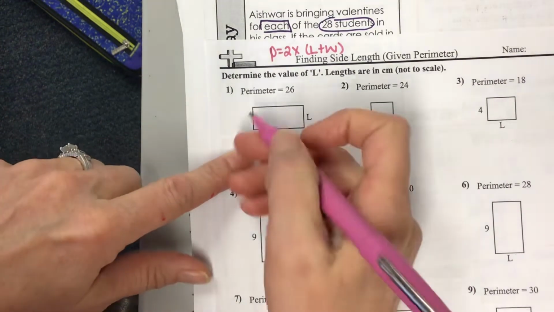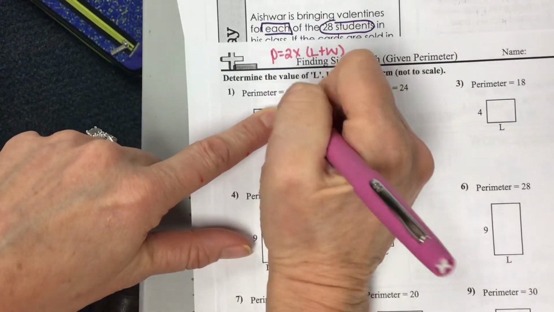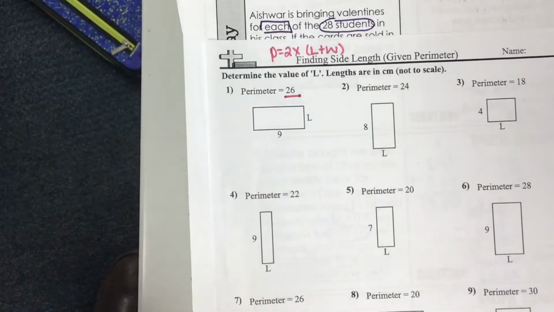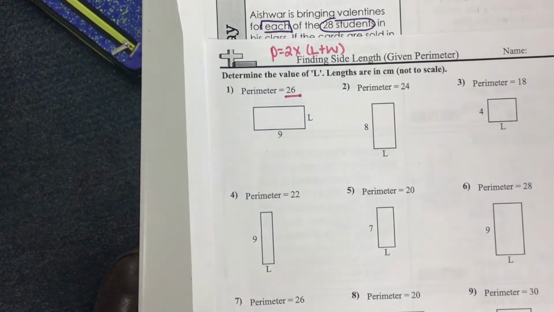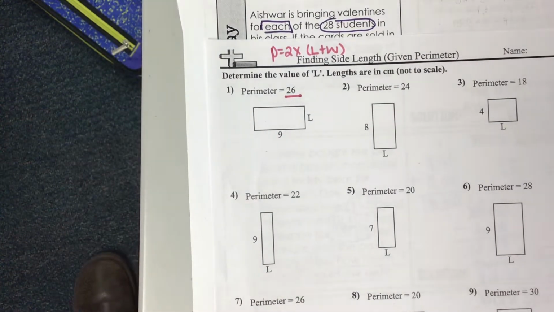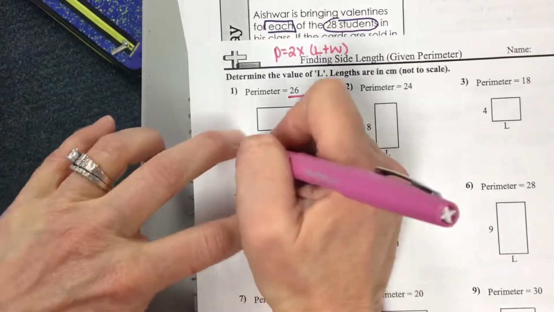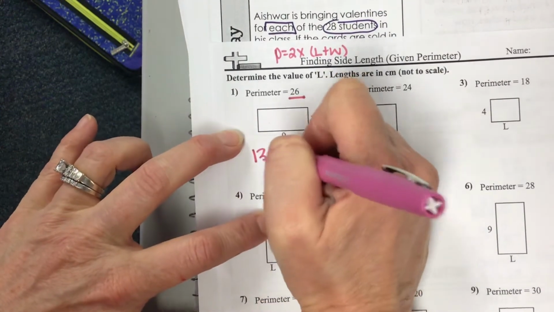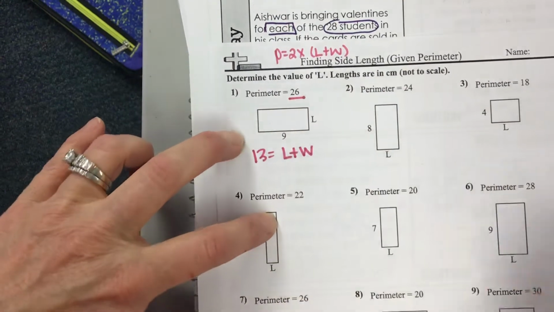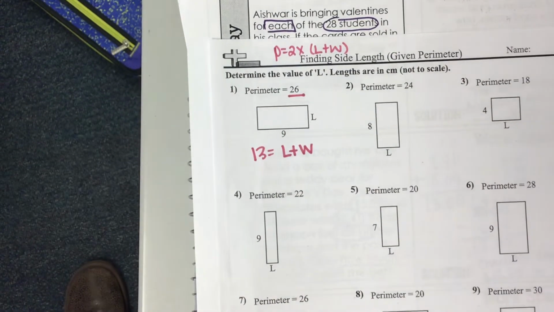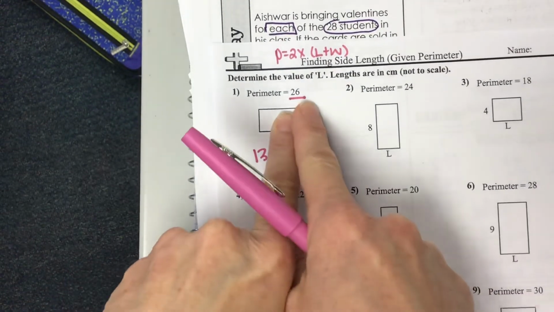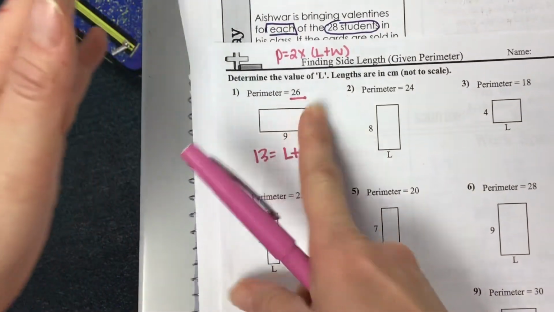So on this one, if my perimeter is 26, what is half of that? What is half of 26? Callie? 13. So 13 is what my length and width need to add up to. My length and width need to add up to half my perimeter.